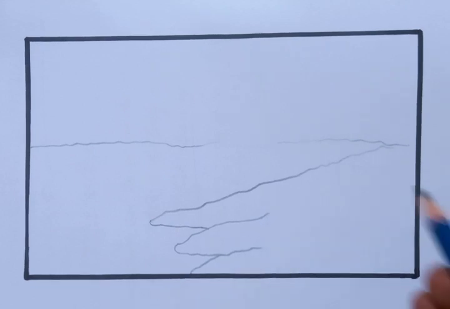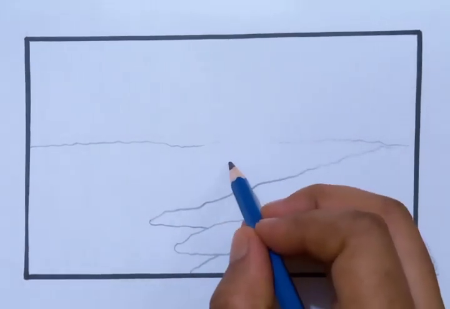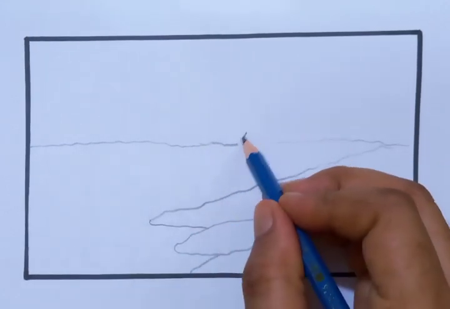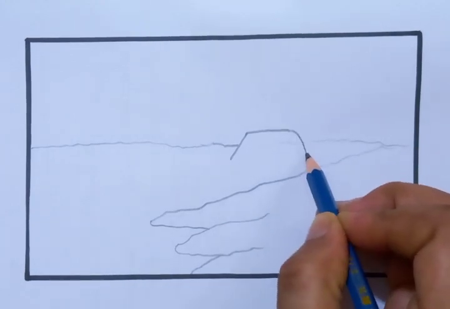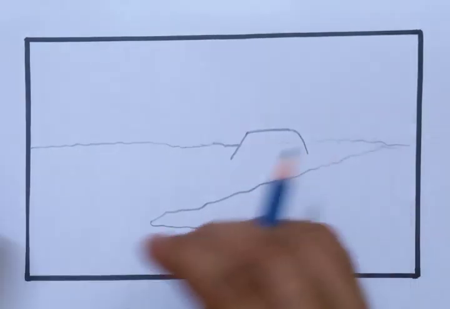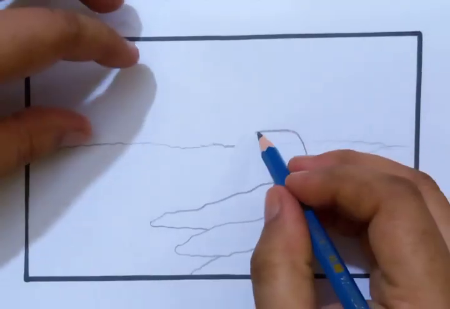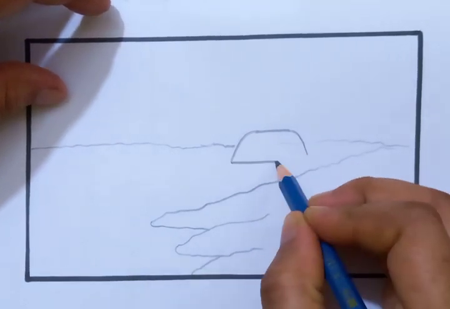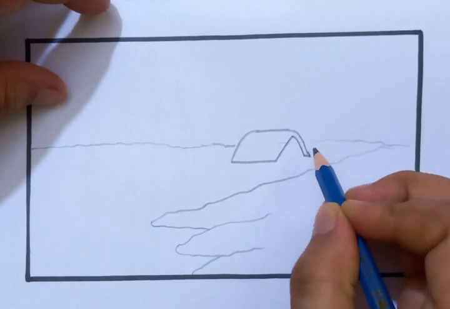Okay, and you can see there's going to be a house in these positions. Okay, so let's see the pitch roof here. Okay, so let's make it a little bit smooth, and you can see the curve line continues to the other side.